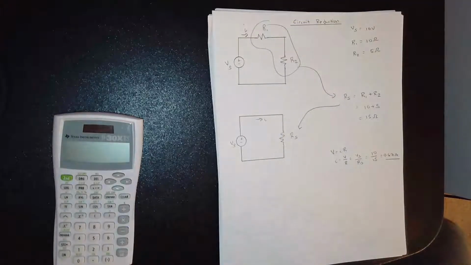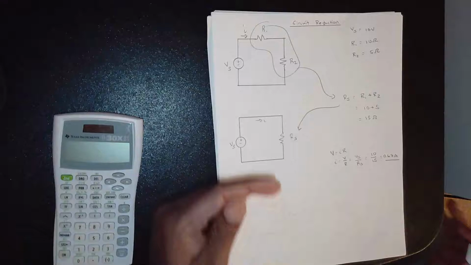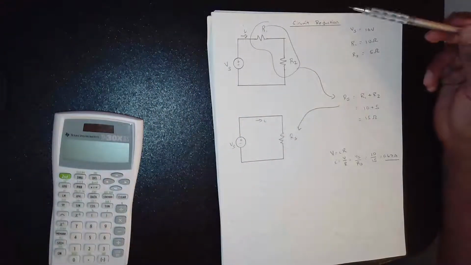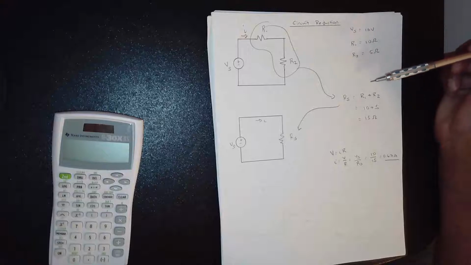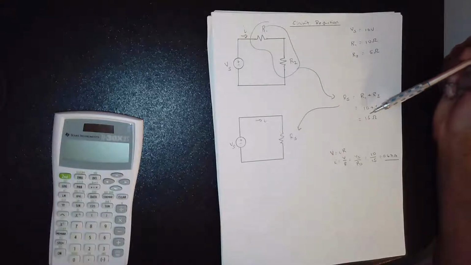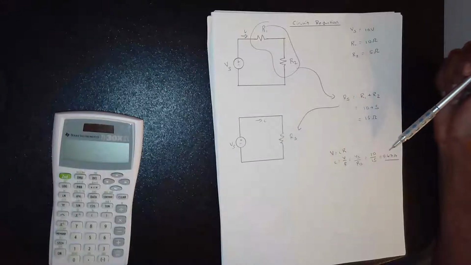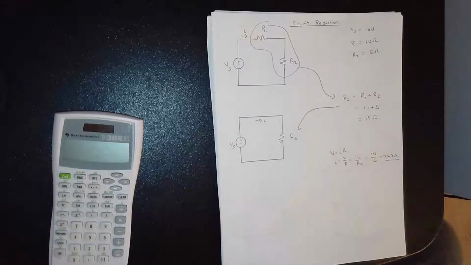So in this video, we talked about the circuit before. In our previous video, we solved the circuit where we take two resistors and bring them into a series, and we have 15 ohms. And what we do is we solve for the current, right? I is 0.67. This is pretty straightforward.